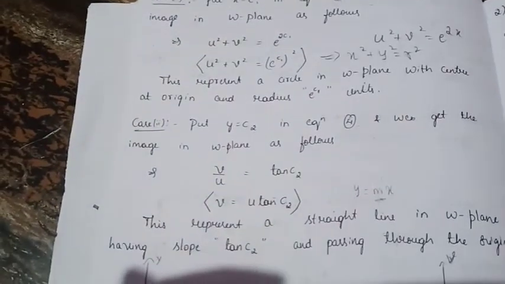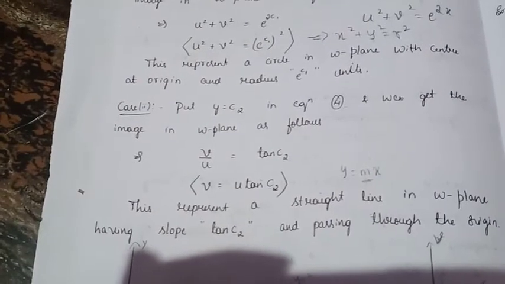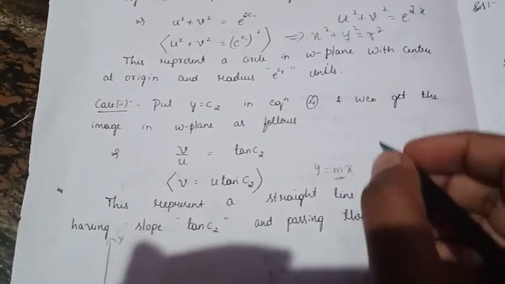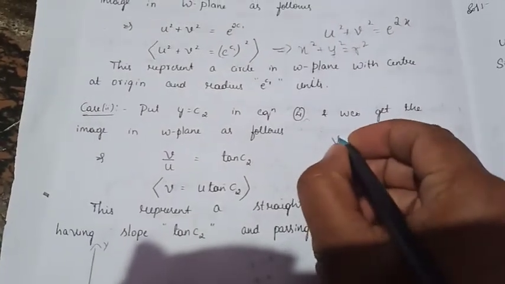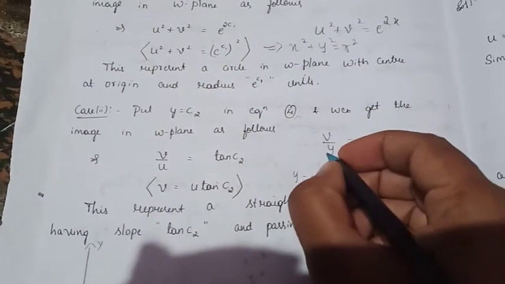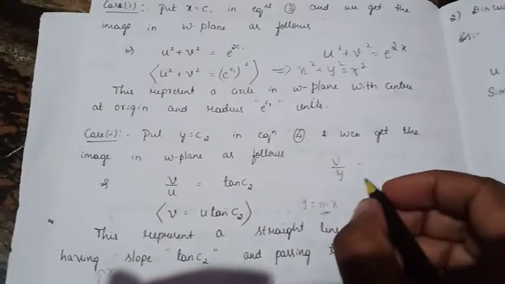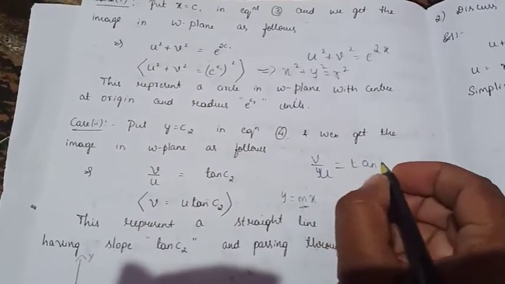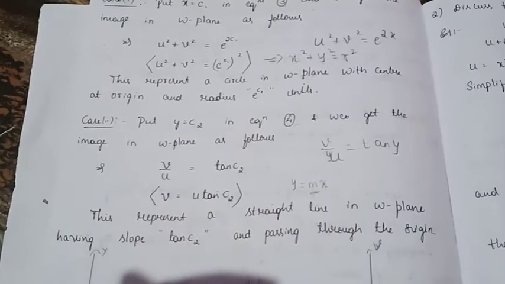Next, considering the second case, substituting y is equal to c2 in equation number 4, which is v by u is equal to tan y. In the place of y, we are substituting c2.